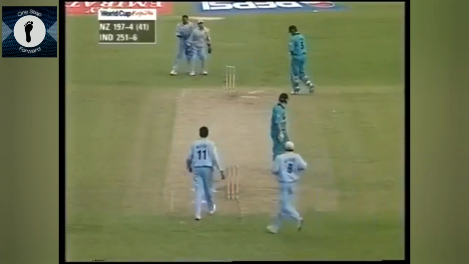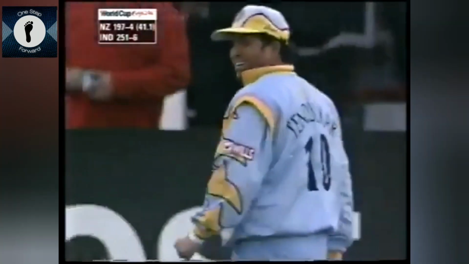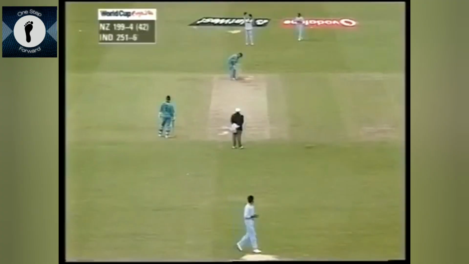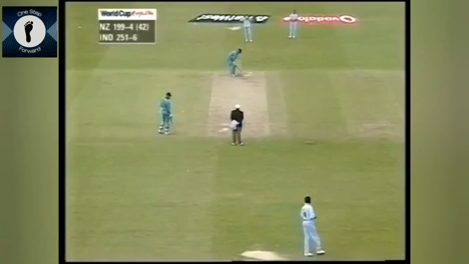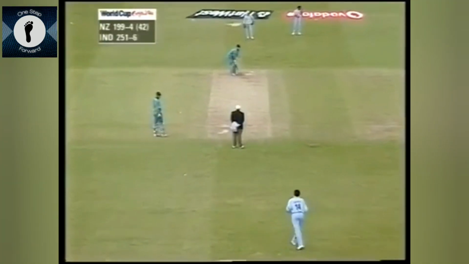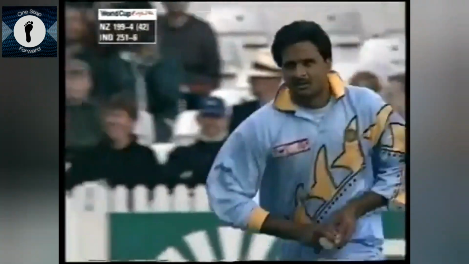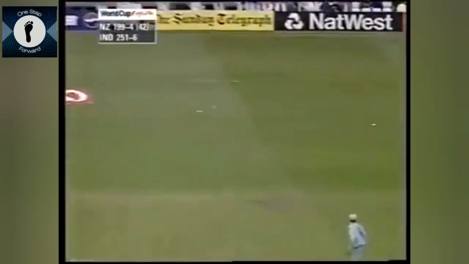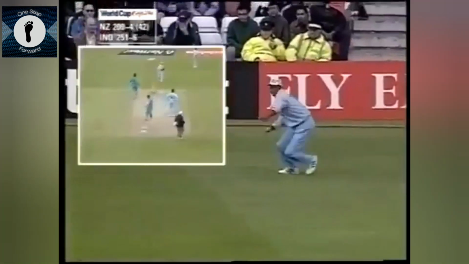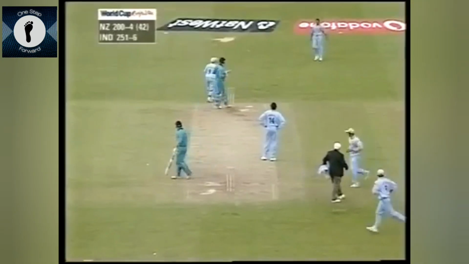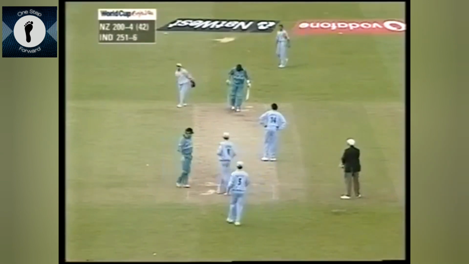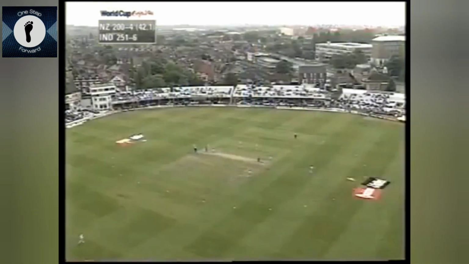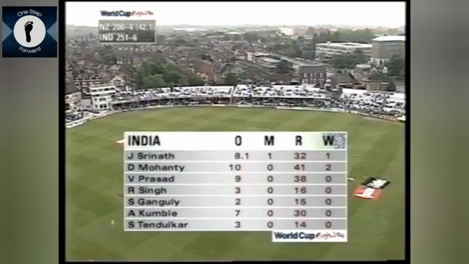Good shot for 1. Excellent cover drive from Roger Twose. 200 comes up.